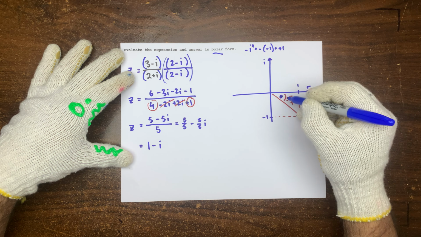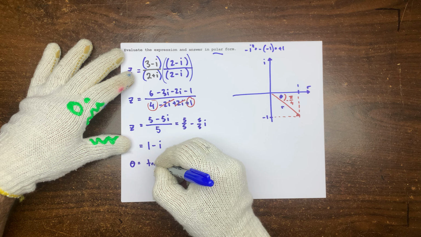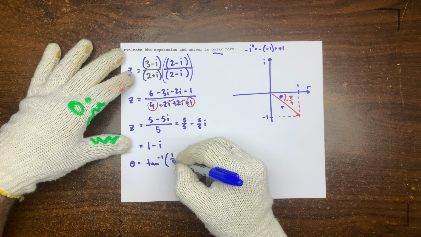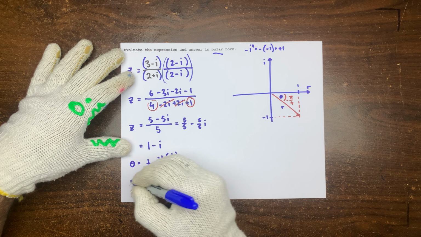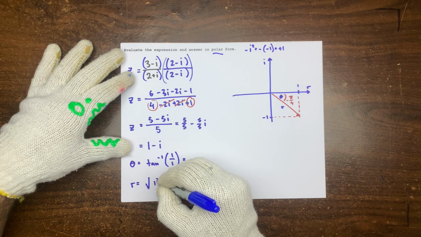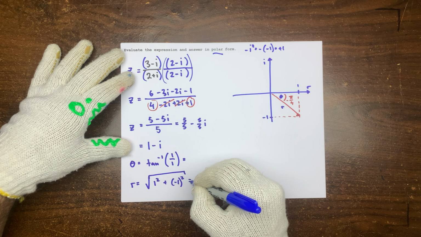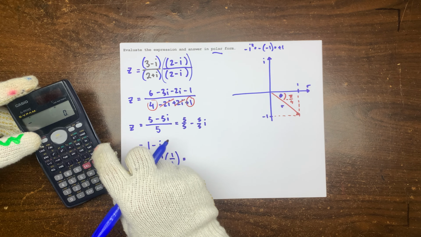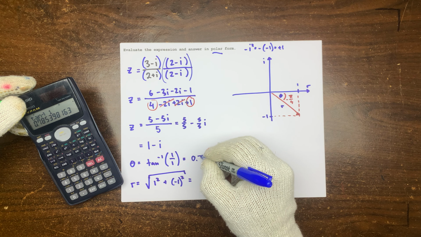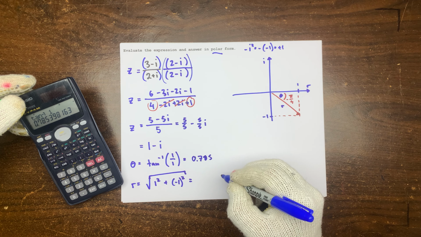So we're going to solve for theta and r. So theta is going to be equal to tan inverse of opposite over adjacent, which is going to be 1 over 1. And that will give me a value. And then radius is the square root of 1 squared plus negative 1 squared. And tan inverse of 1 is that number. Oh, is it going to be pi over 4? How am I going to tell? How am I going to put that into pi over 4?